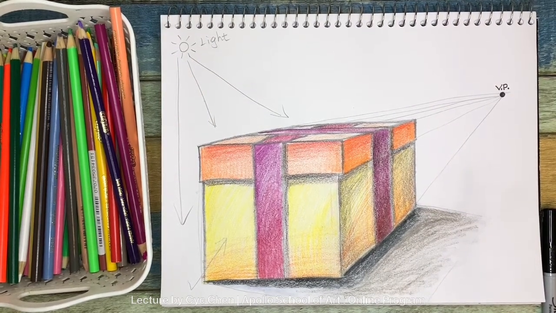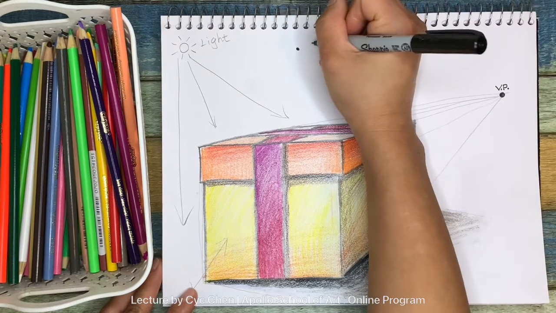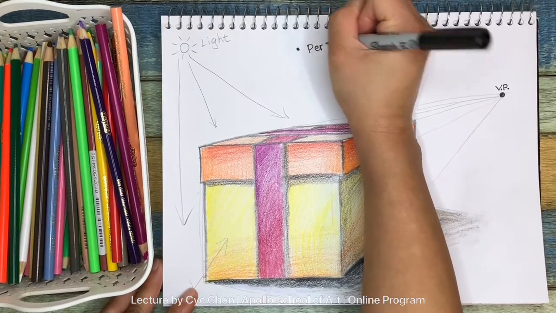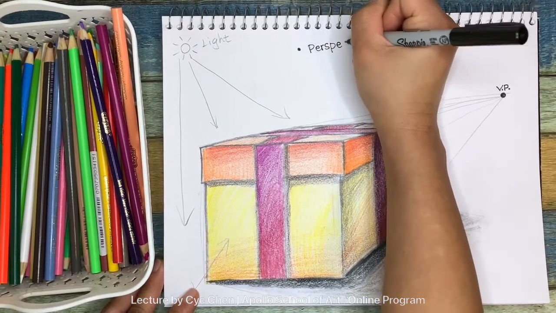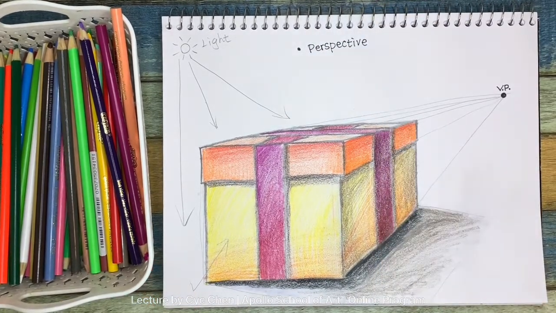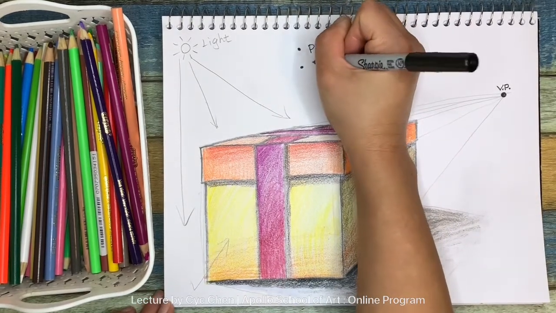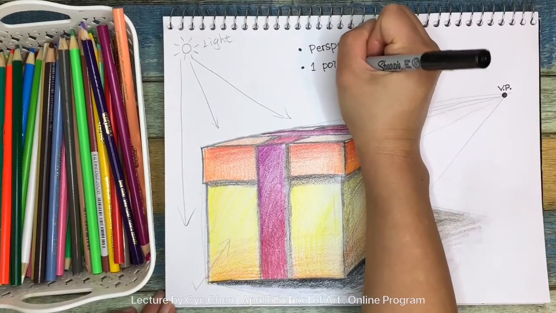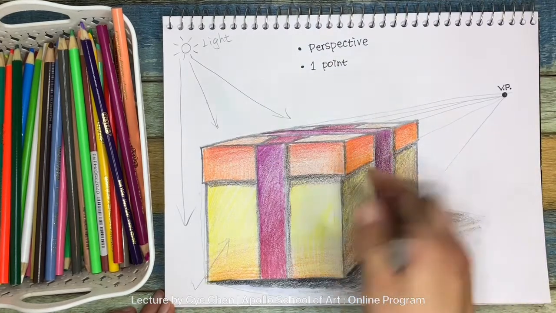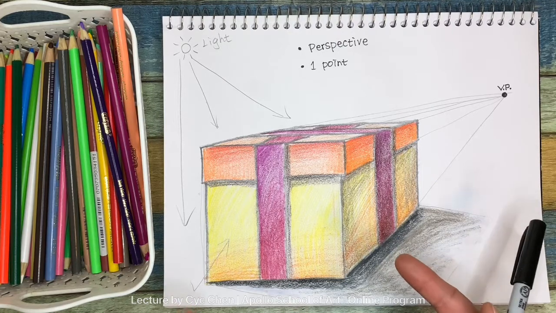That's everything that we practiced for today. So let me do a quick review for everyone. Today we talked about perspective. Perspective means a space. We can see the front, middle, and the back, right? So basically we can see a 3D space, not just a flat space. That's the perspective. And we talked about one-point perspective, and we practiced the one-point perspective to build an object, a gift box.